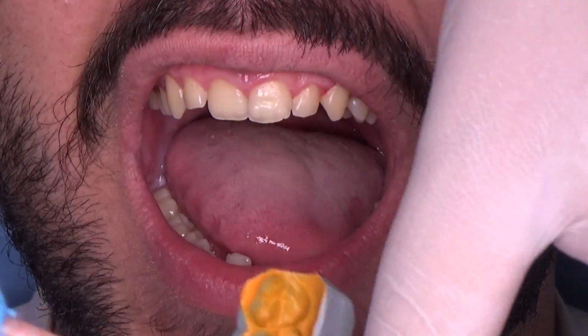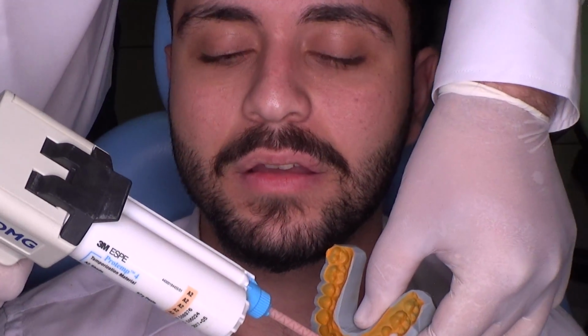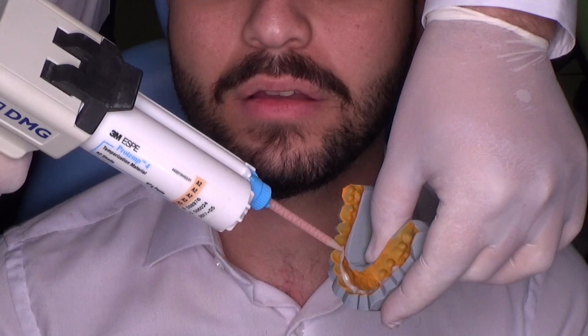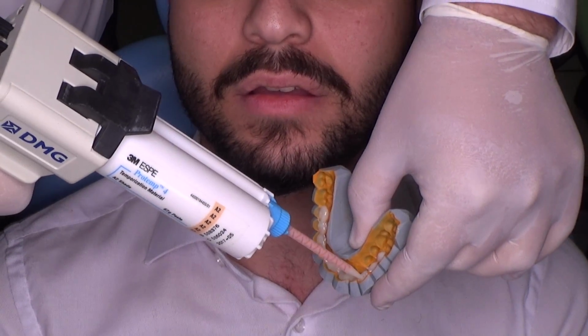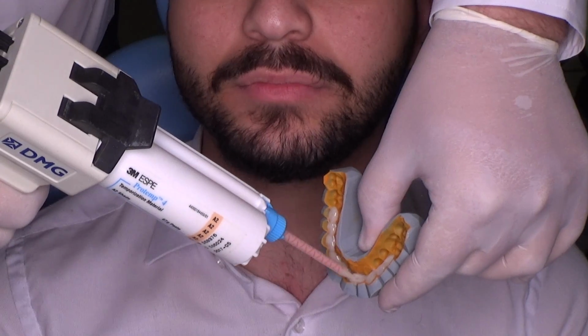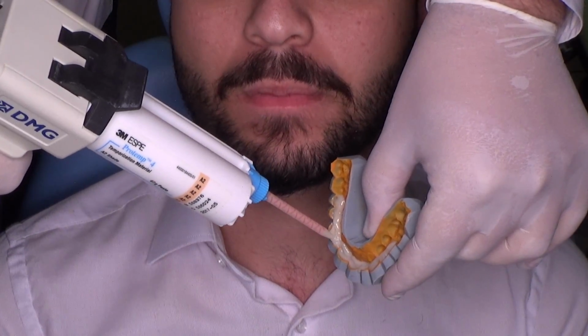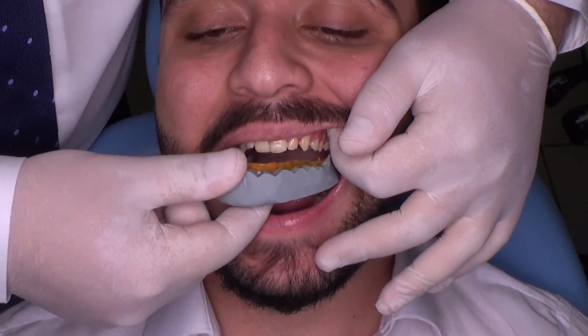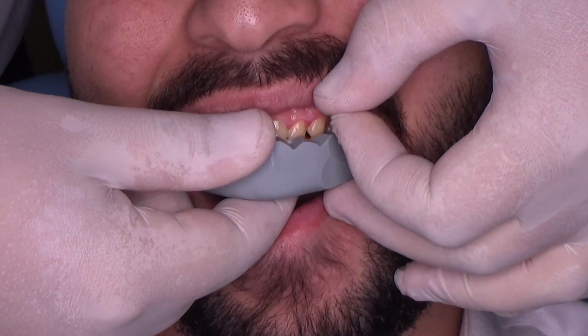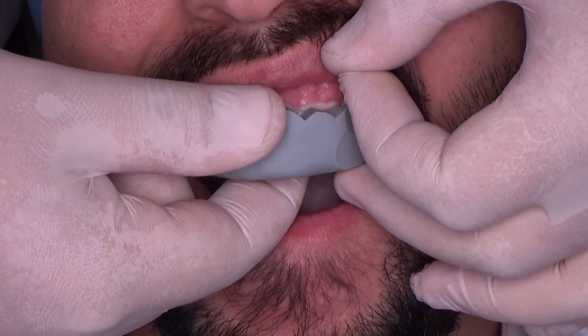So our mock-up is from 1.5 to 2.5. You have to put a little bit of bisacrylic out of the mouth, put it vestibularly, fill up the index from 5 to 5. So it is a photopolymerization composite, no? No, it is bisacrylic composite, which is not photopolymerization. Okay. It is self-curing composite.